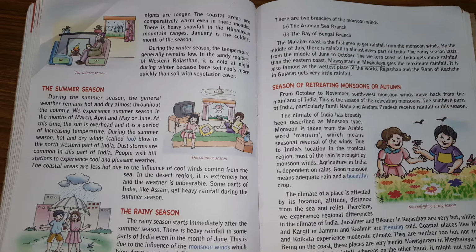The rainy season. The rainy season starts immediately after the summer season. There is heavy rainfall in some parts of India even in the month of June. This is due to the influence of the monsoon winds which blow from sea to land. They bring dark clouds and thus give heavy rainfall. There are two branches of the monsoon winds: the Arabian Sea branch and the Bay of Bengal branch. The Malabar coast is the first area to get rainfall from the monsoon winds. By the middle of July, there is rainfall in almost every part of India.